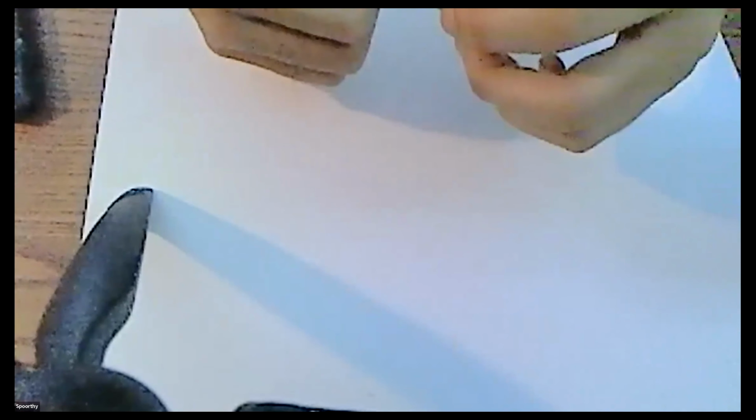So before I connect it to the wire, get sandpaper. Do you know what sandpaper is?